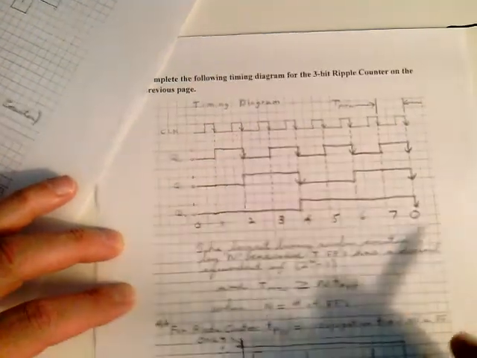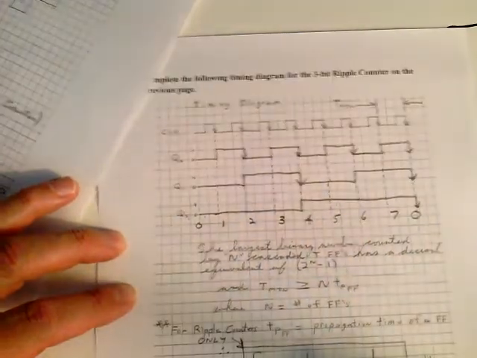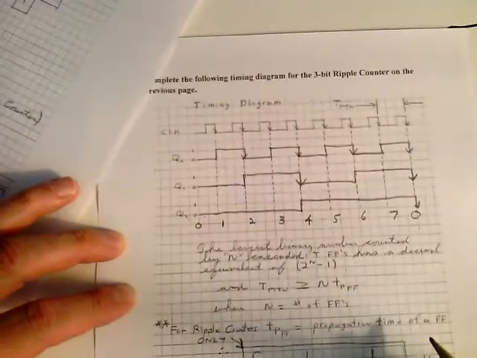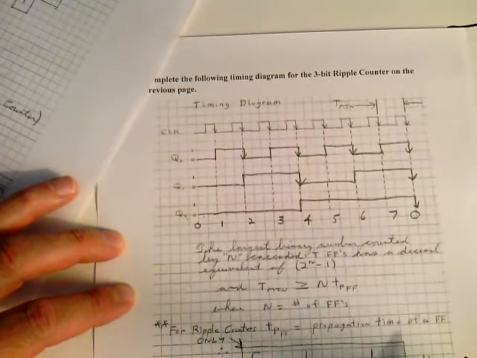So we have a 3-bit counter here. You can count to 7. I just showed it in this case. What if you have a 4-bit? 4-bit, you can count to 15. 5-bit, you can count to 31.